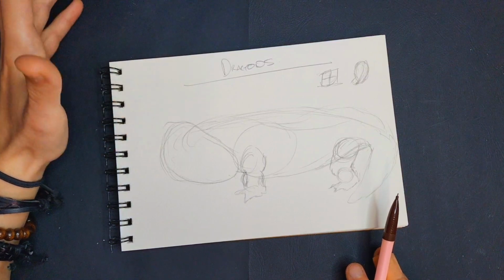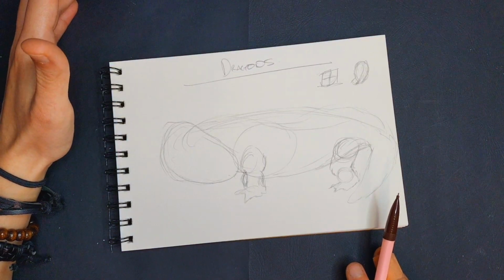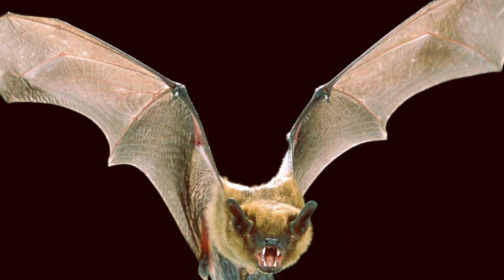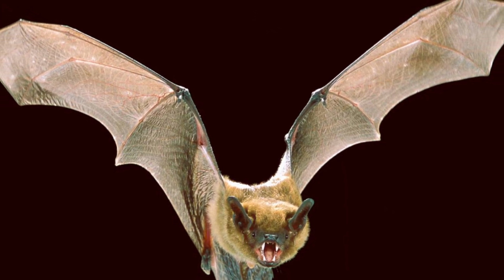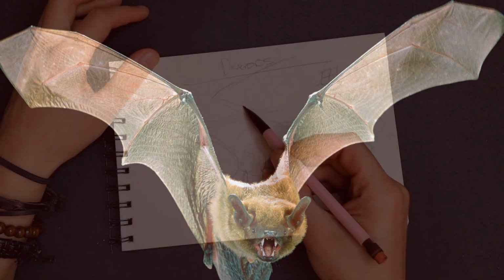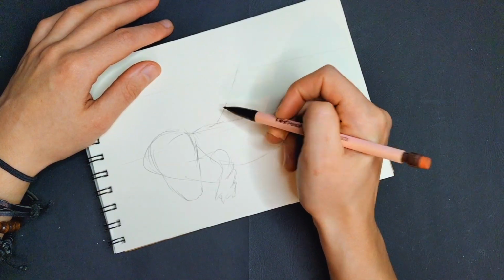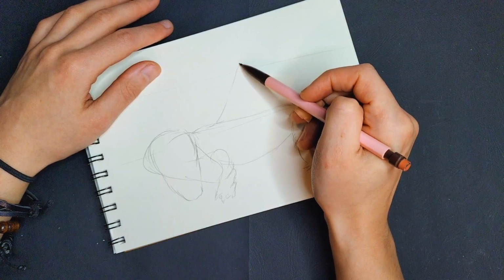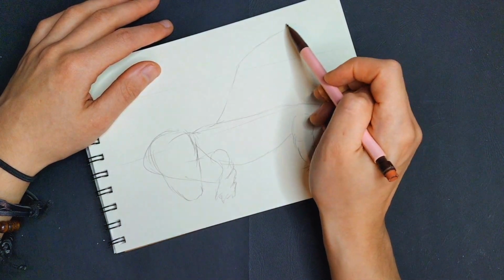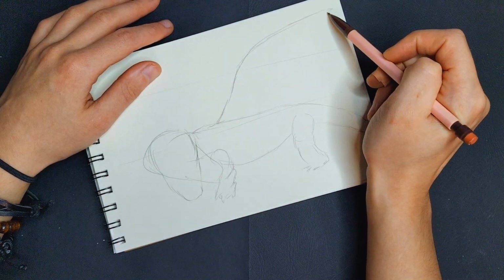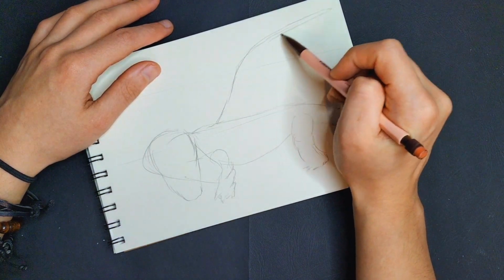For the wings, I would tend to take reference from bat wings. They have a defined edge. I might have to go to a new page. I mean, the wings are quite significant on dragons. Obviously, they have to be large enough to lift the body mass. I imagine dragons are huge.